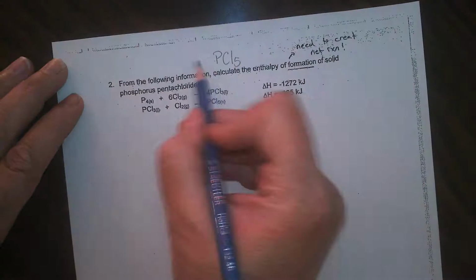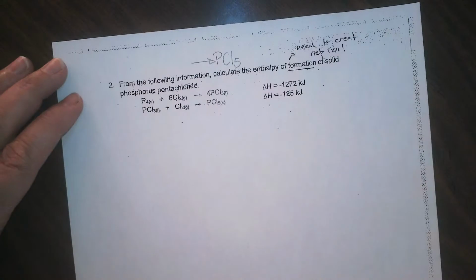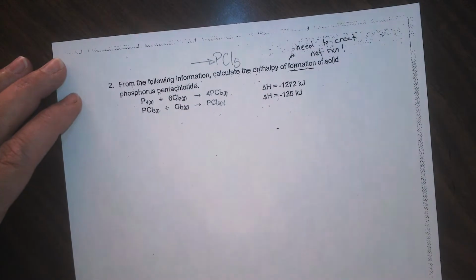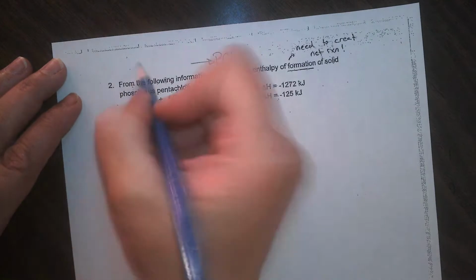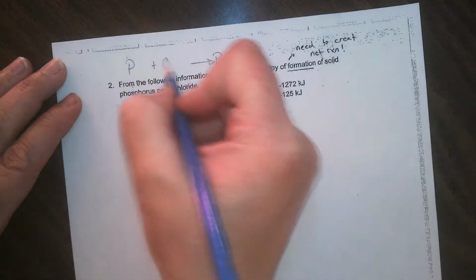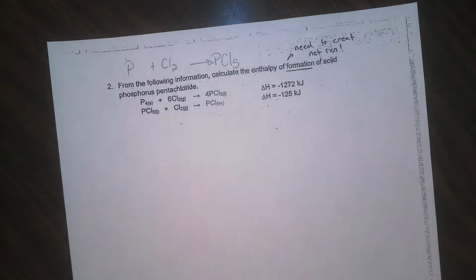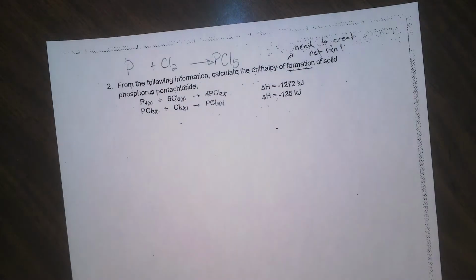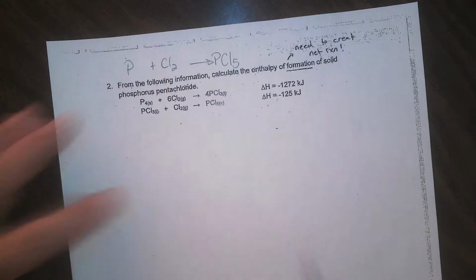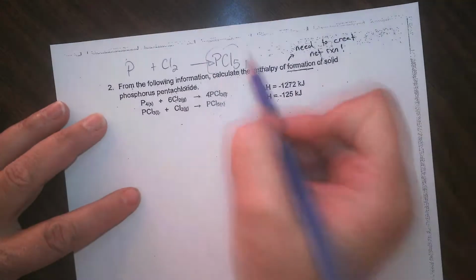So I want this as a product, right? Because that's what the statement phosphorus pentachloride means. So I'm obviously going to react phosphorus and chlorine gas to get that. That's what I do when I'm trying to break down these questions of what does it look like. I know that this is what I want as a product.